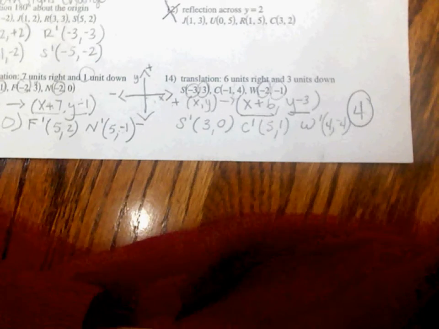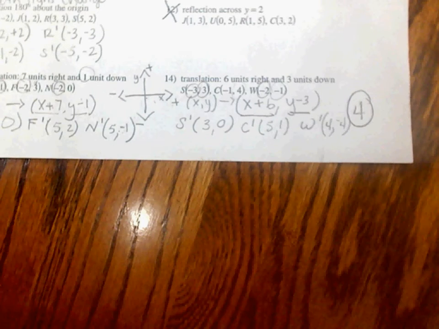Alright guys, we only have one more page left after this, so I'm going to stop here.